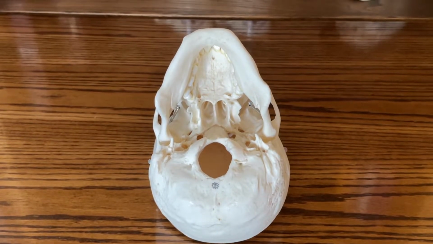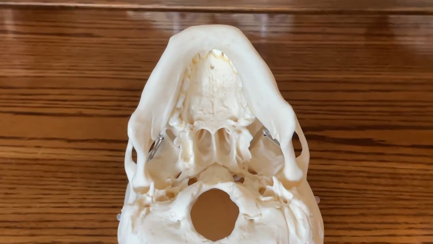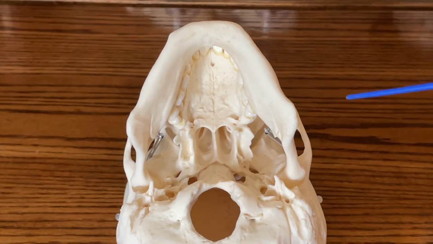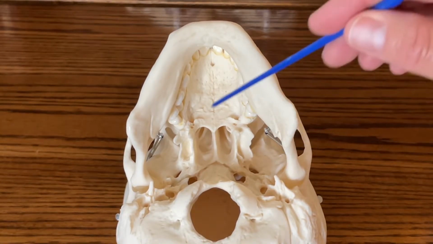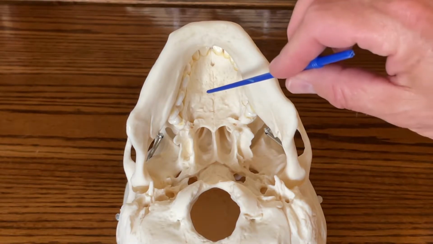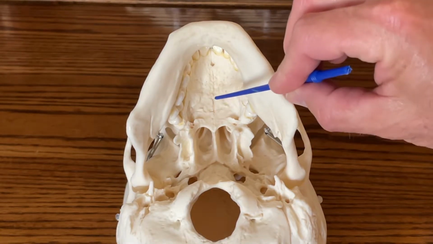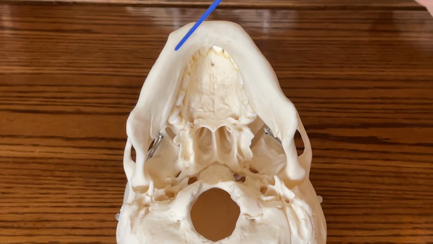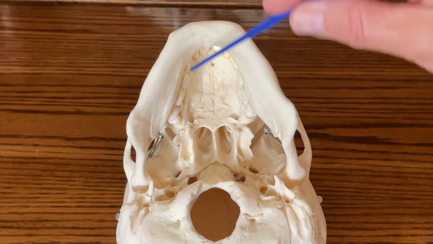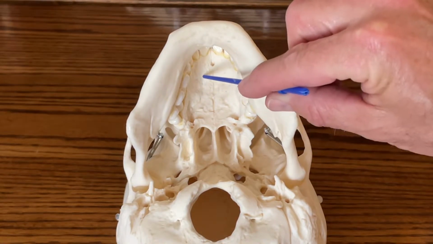Looking a little closer, I'm going to break this up, but sticking with each view because it's easier just to name the parts in the current view. So this is actually the roof of your mouth. This is an inferior view. This is your mandible, right here, the lower jaw. This is the upper jaw, the maxilla.